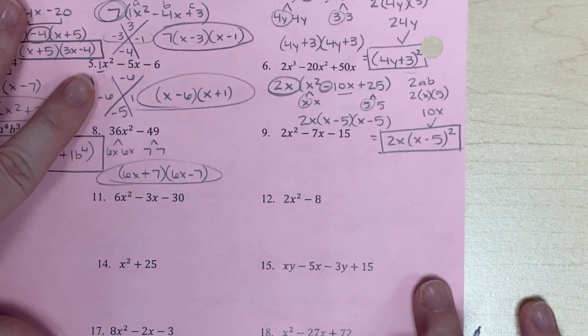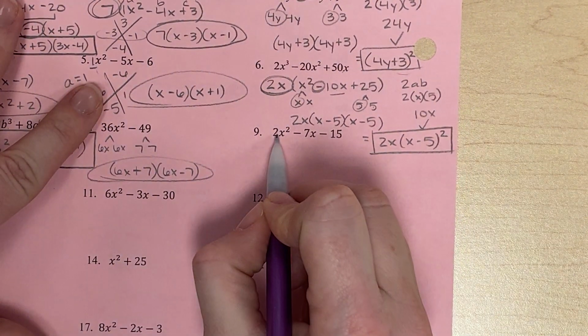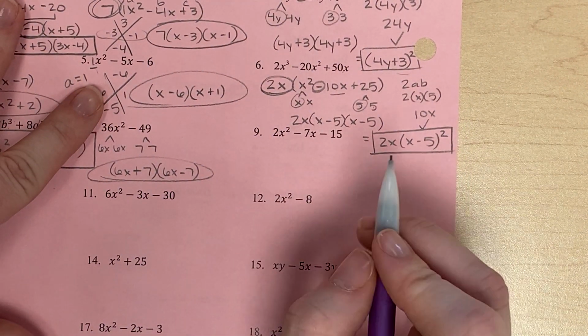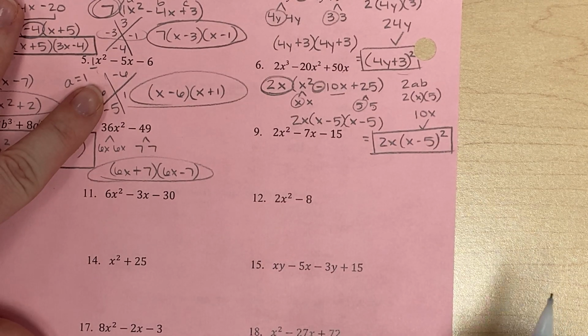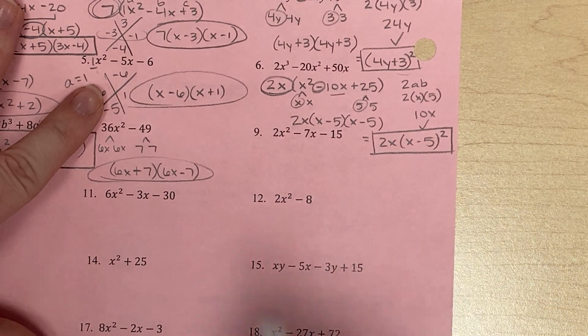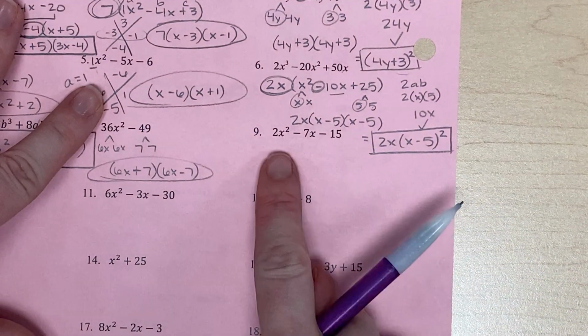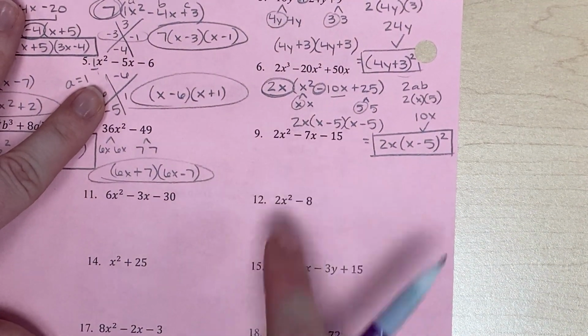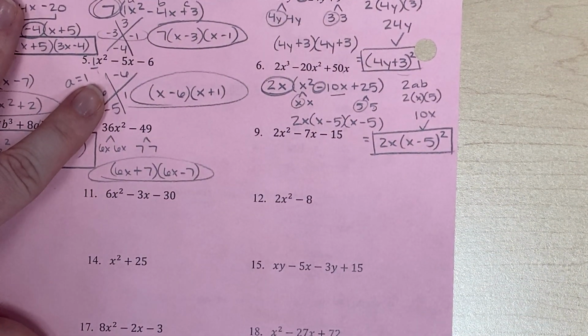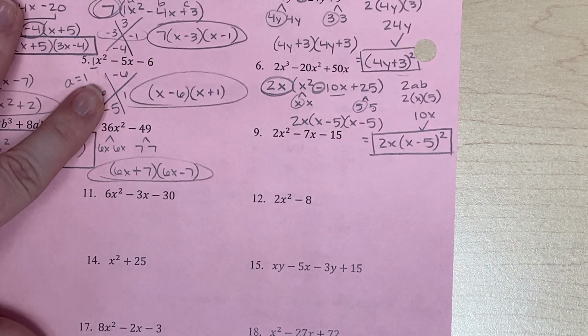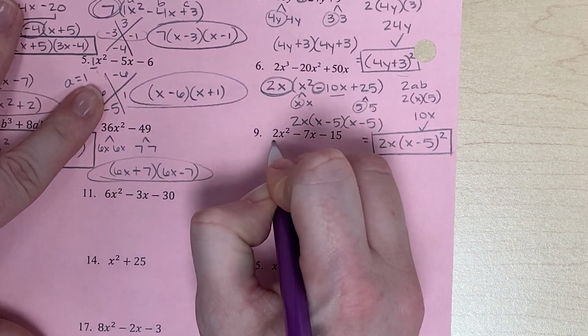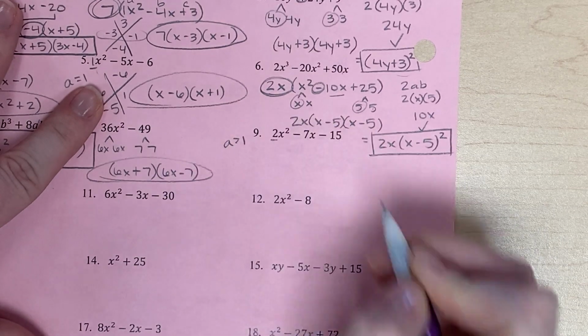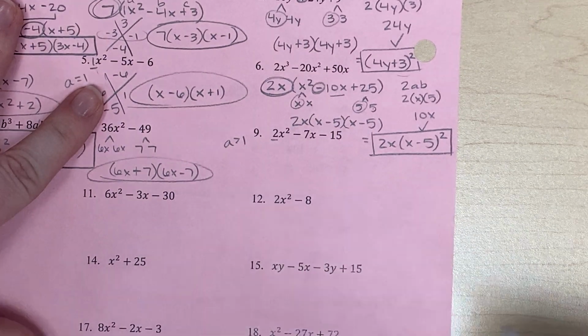For number 9, the first thing I always do is look for a GCF. There is no number that goes into 2, 7, and 15, so there's no GCF to factor out. It's a trinomial, so again, I would recommend looking to see if it's perfect. I can see just from looking at the 2 and the 15 that it is not perfect because neither 2 nor 15 are perfect numbers. Then I look to see that a is greater than 1. So I'm going to do this split the middle process.